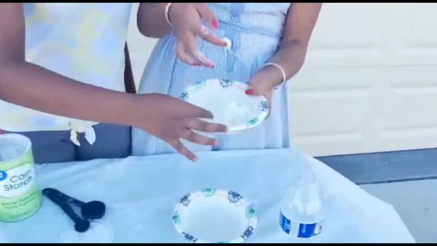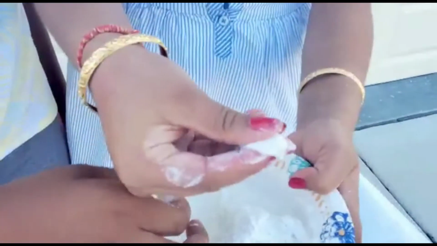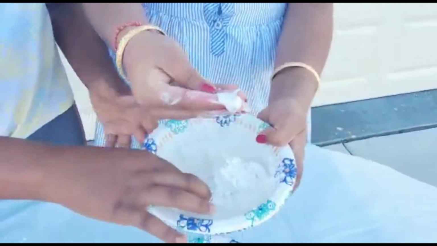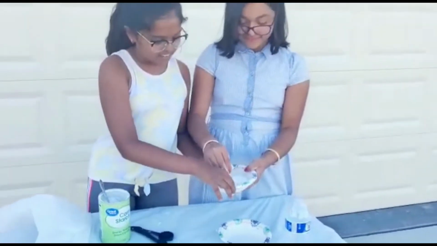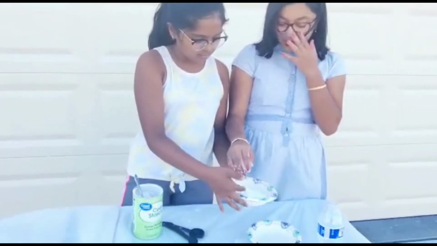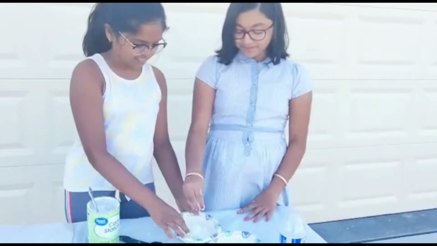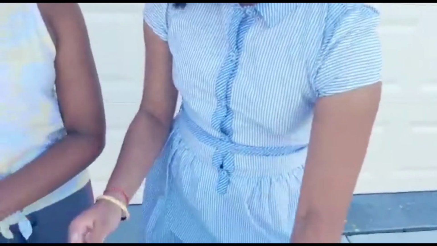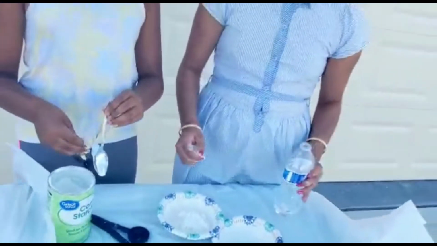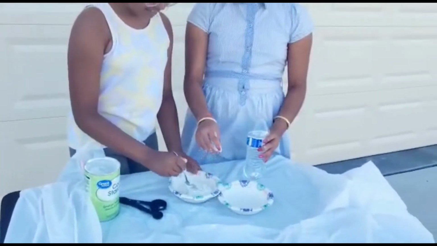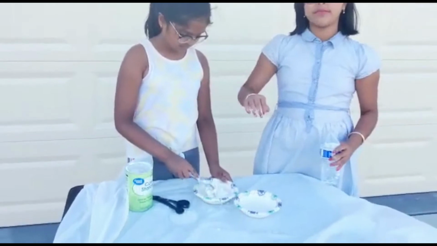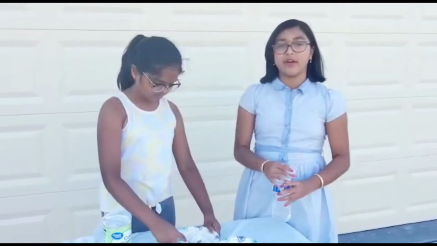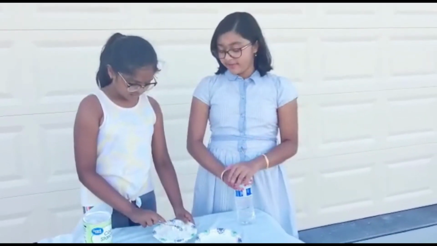So here, look at how liquidy it is. But when you touch it, it's so solid. Yeah, it's actually really cool. So Kavya, do you want to mix it up? Sure. It's becoming really solid, so it's easy to clean up oobleck. Yes. Okay. When it's on your fingers and it's really liquidy, all you need to do is with the push of your thumb, you get all of that liquid off because of that instant solid.